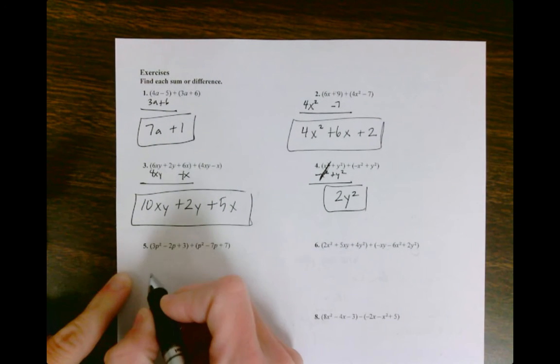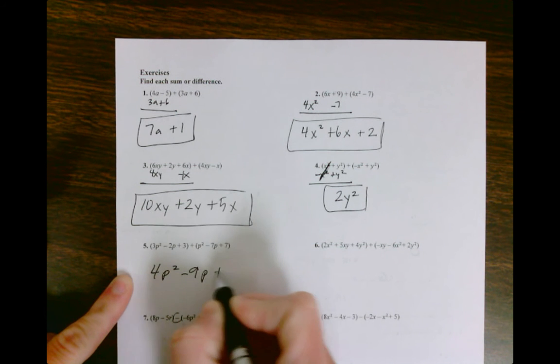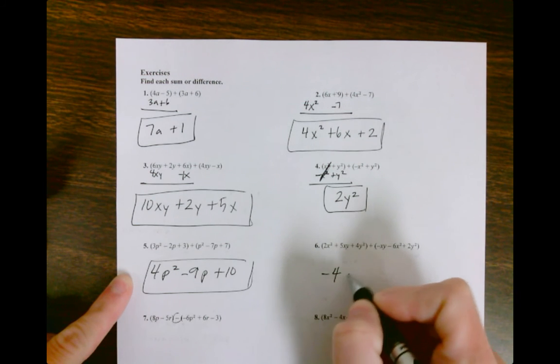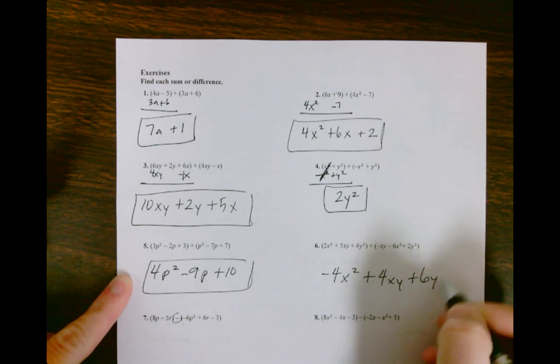So 5, we would go 4. Your final answer should be 4p squared minus 9p plus 10. 6, your final answer should be negative 4x squared plus 4xy plus 6y squared.